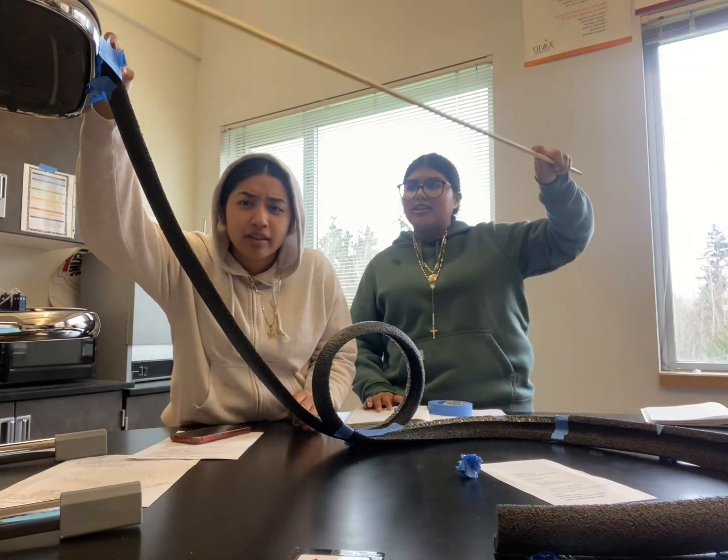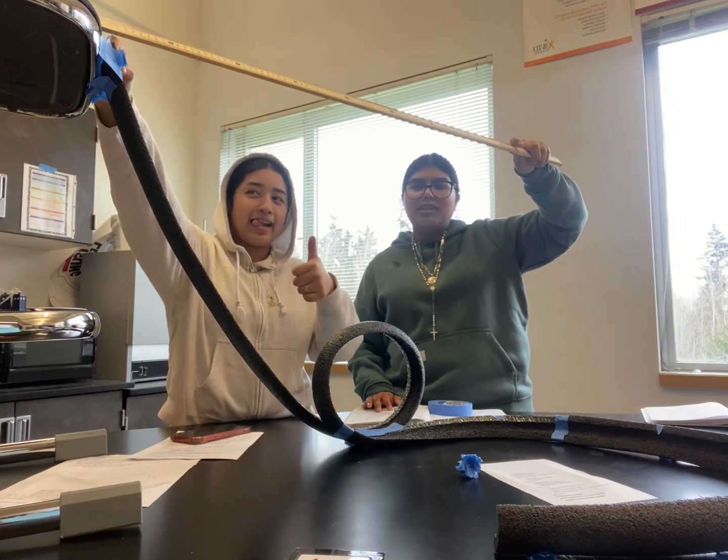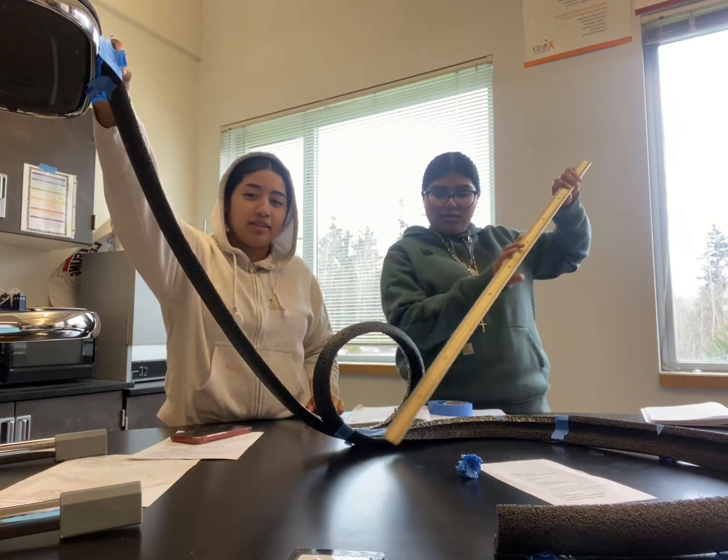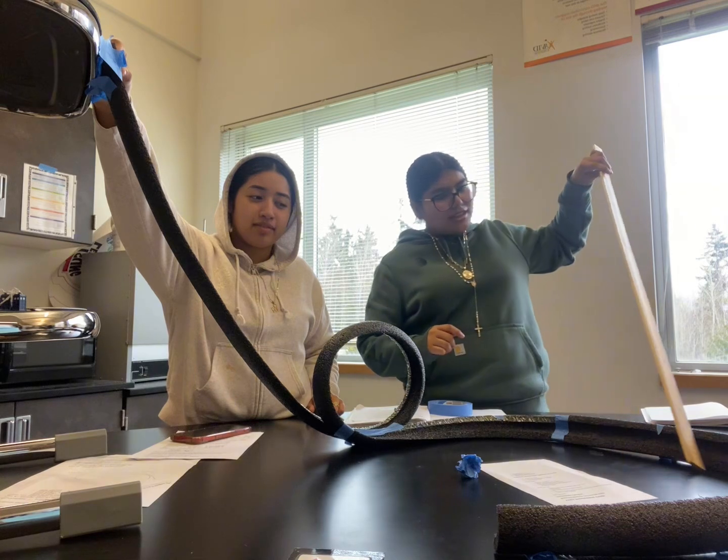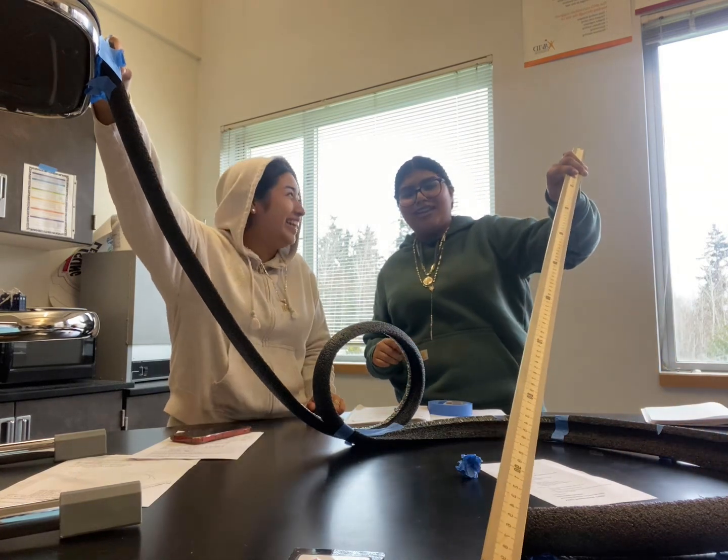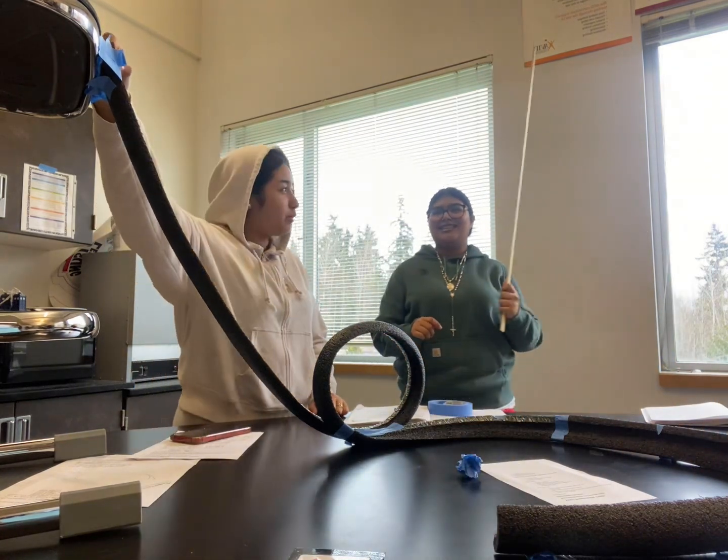This is where she's gonna release the marble. And then notice how it goes around the loop and then around this little section all the way to the end right here. Okay. Reset.